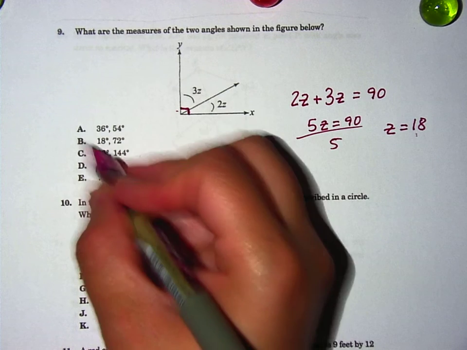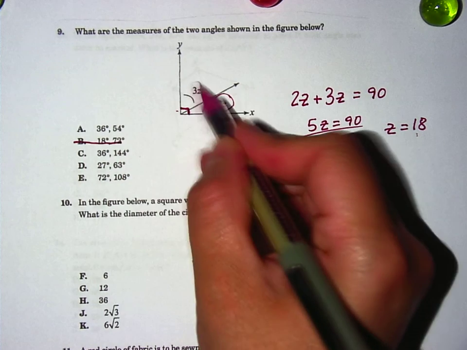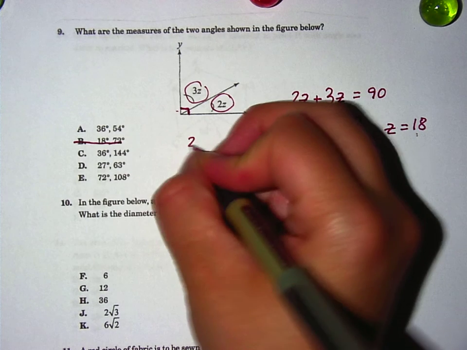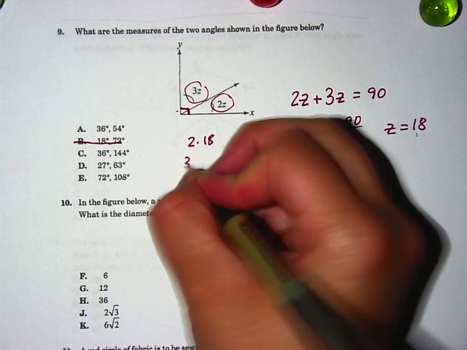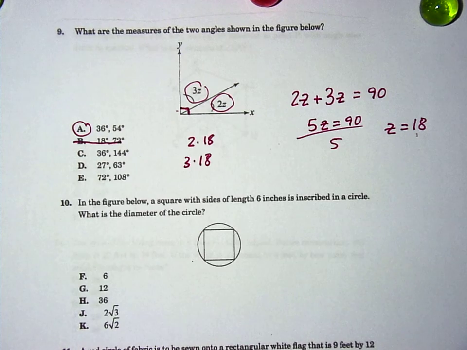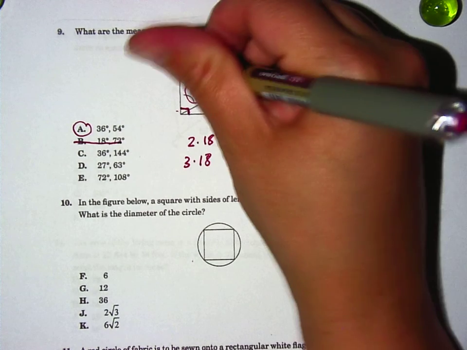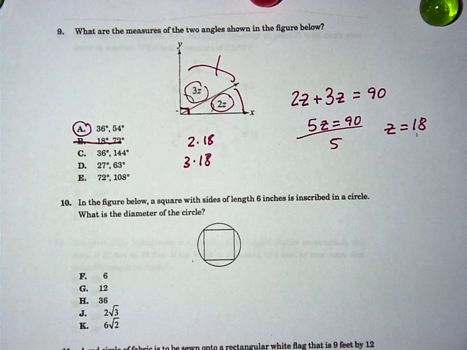And you notice that one of the answers is 18, but that is actually not the right answer, because you've got to plug it back in to here. So you need to figure out what 2 times 18 is and 3 times 18 is, which is 36 and 54. So the smaller angle is 36, and this one over here is 54.